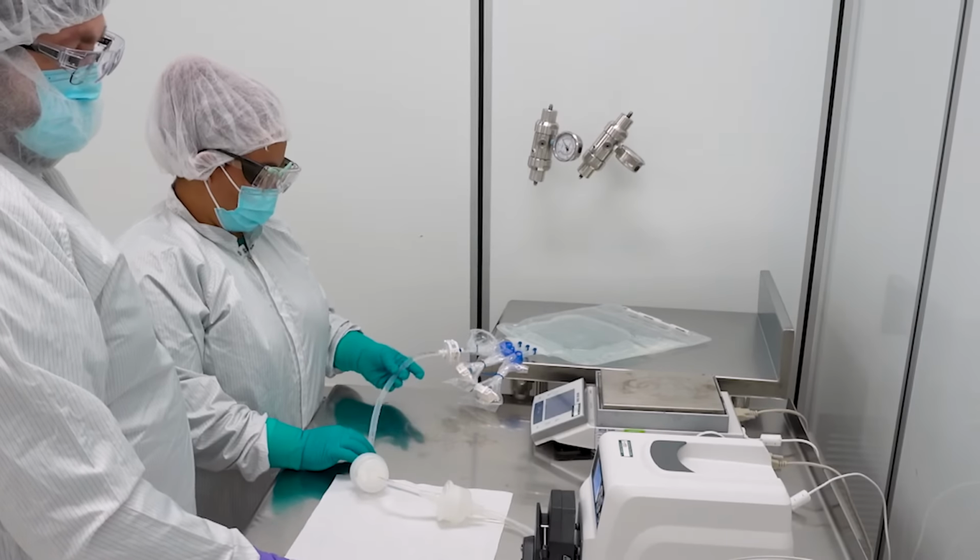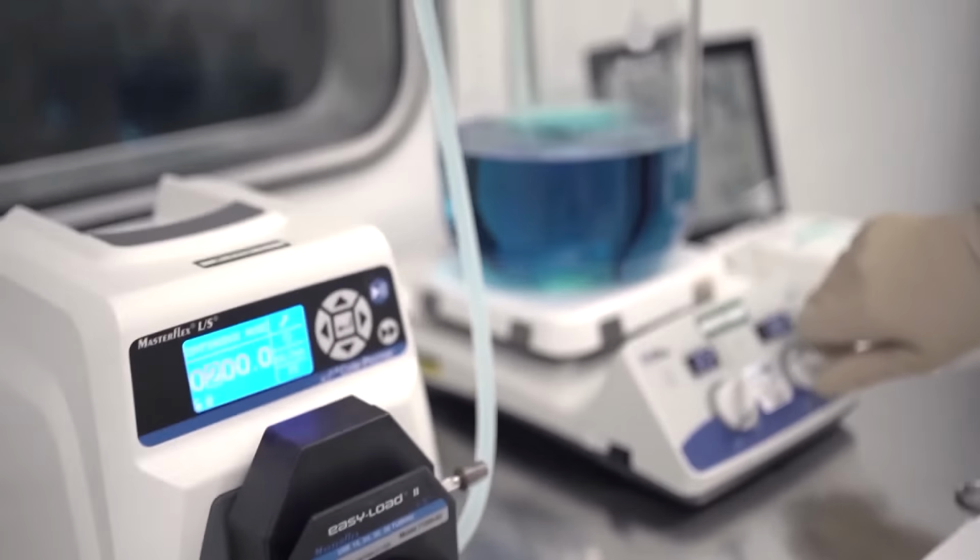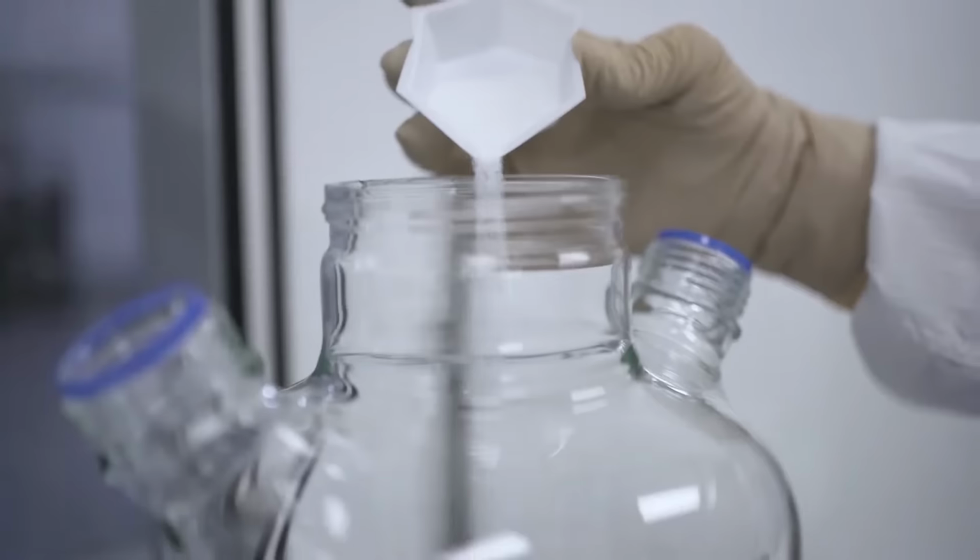So the formulation process varies greatly from drug product to drug product. There could be different mixing times, different mixing speeds, and different orders of adding the chemicals. It's the one process that we have which varies greatly from client to client because it can make a huge difference on the quality of the product.